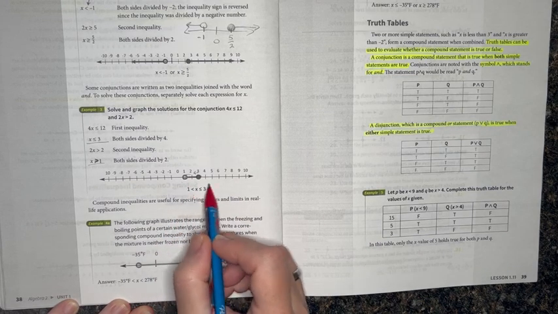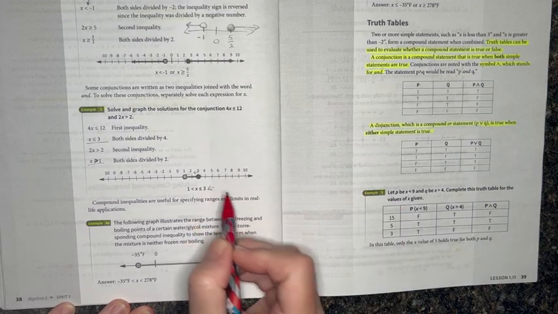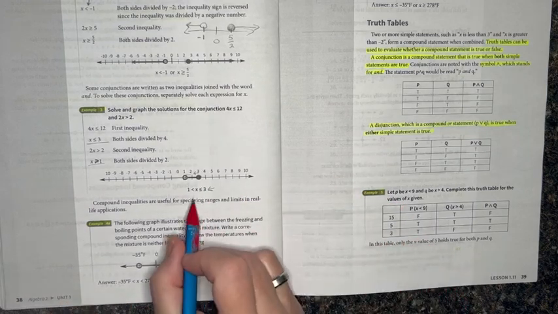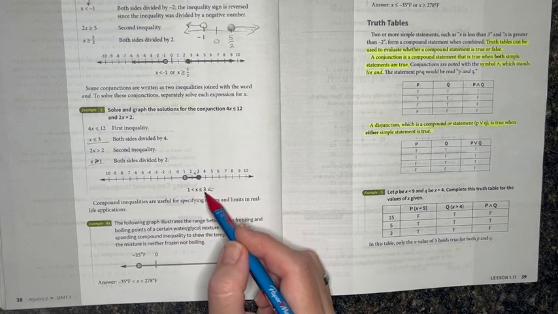And then they rewrote it like this, which you can do. If you don't rewrite it like this, it's not the end of the world, but you should get comfortable seeing that and knowing that this is a conjunction.